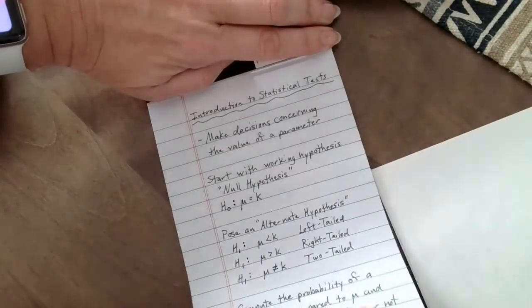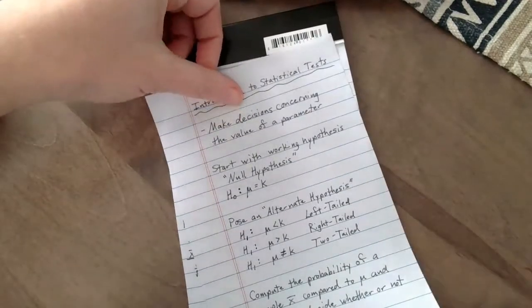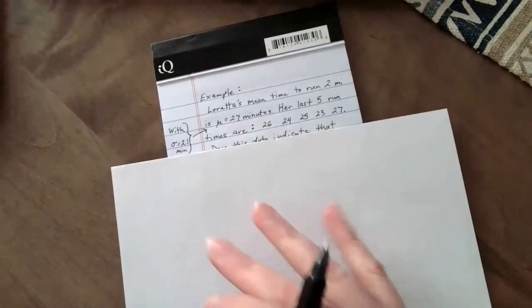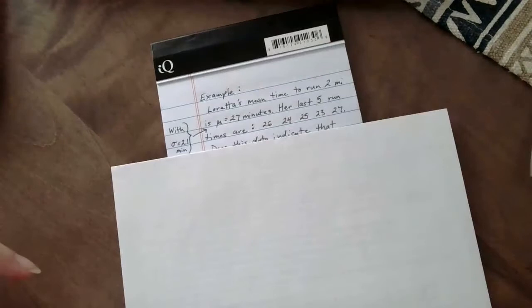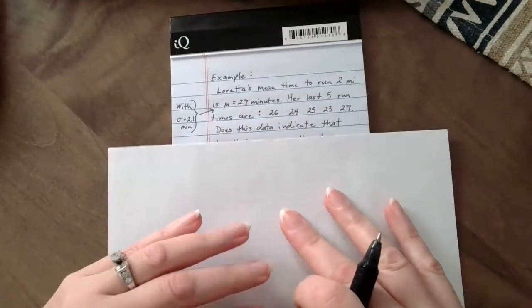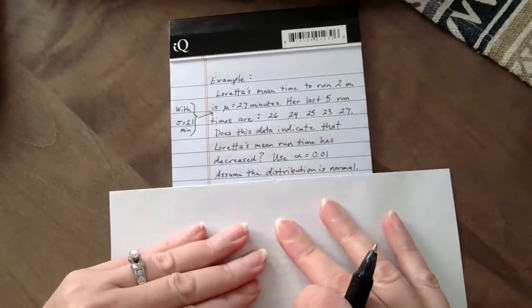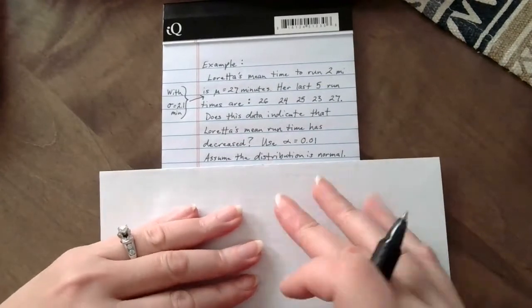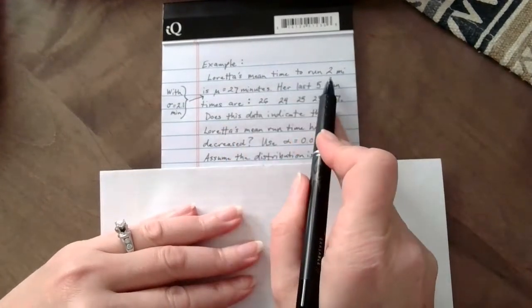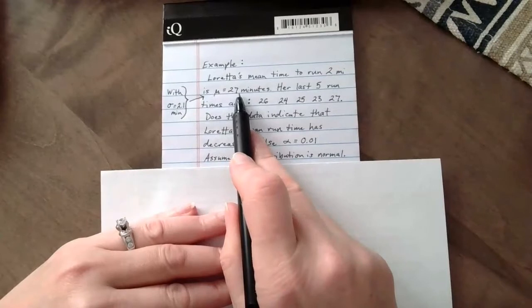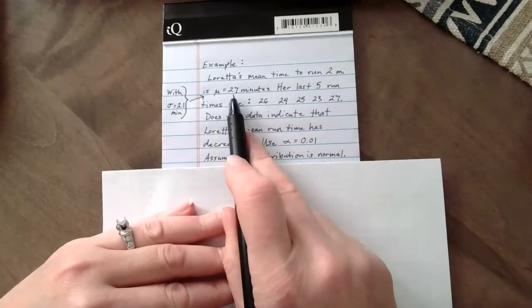The best way that I can think to do this is to walk you through an example beginning to end with all the fun details, okay? This is my problem that I have created for you. Loretta's mean time to run 2 miles is 27 minutes. So this is what we are starting with.